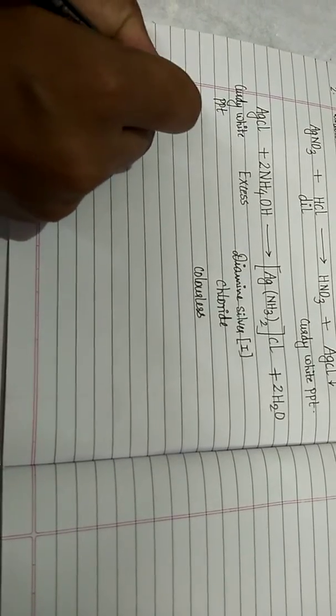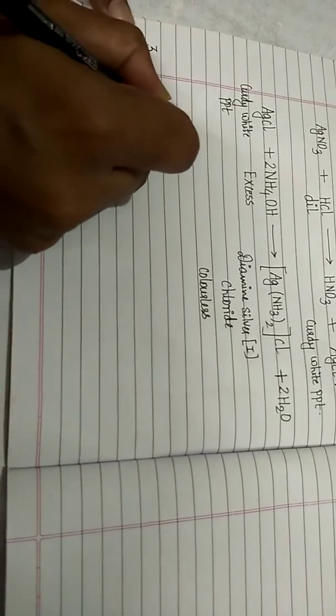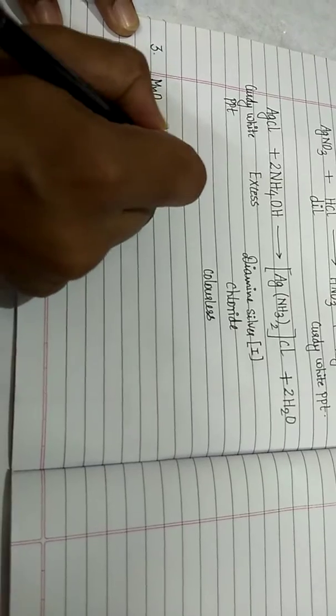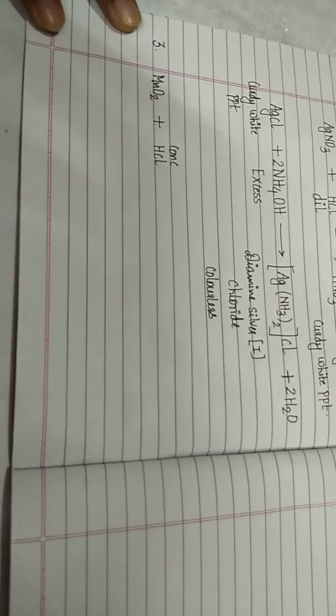the reaction between manganese dioxide and concentrated hydrochloric acid. Concentrated, remember.